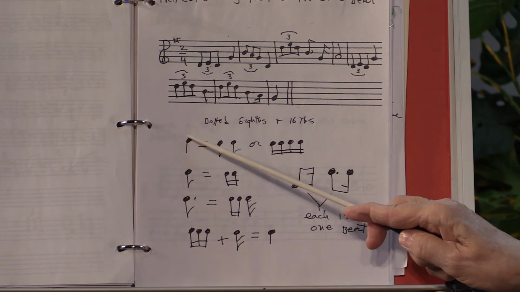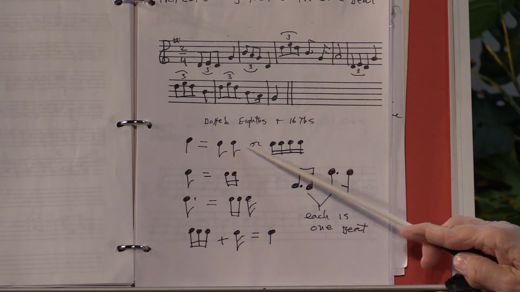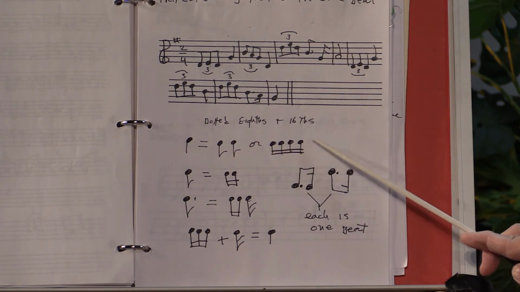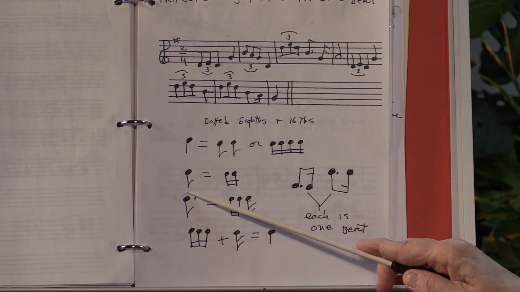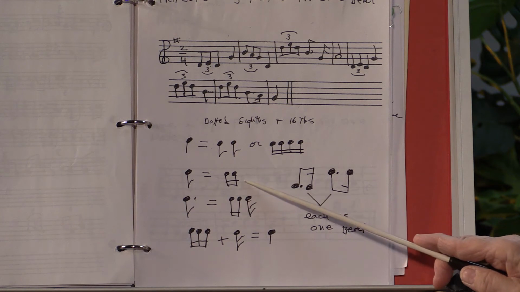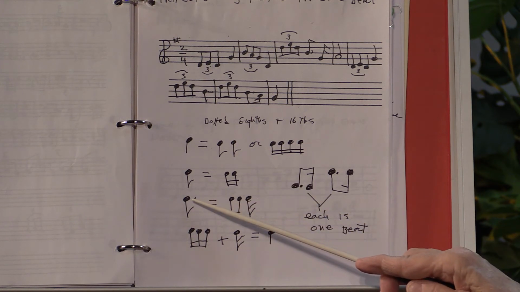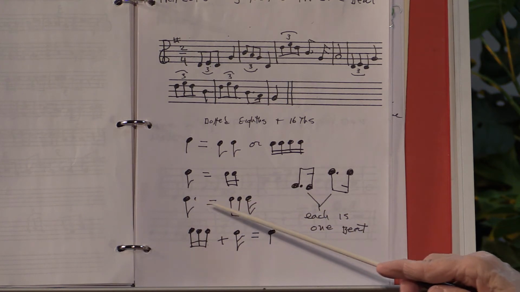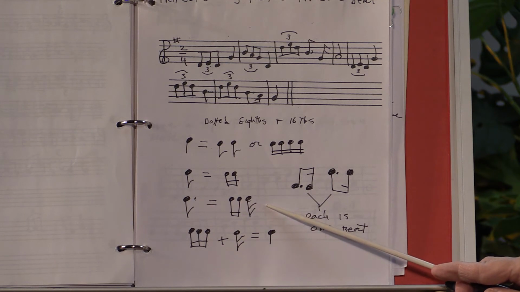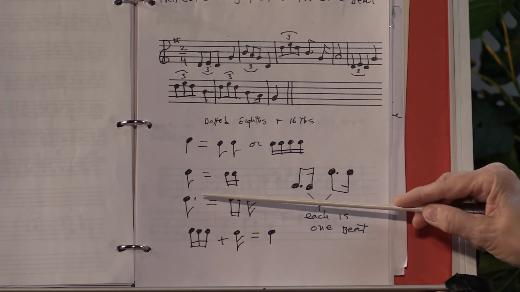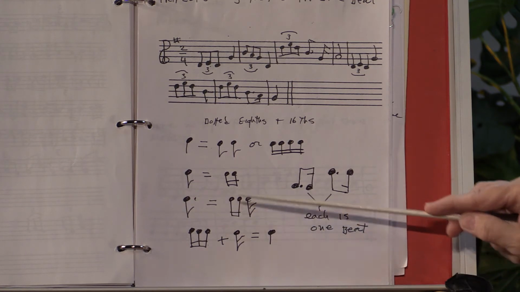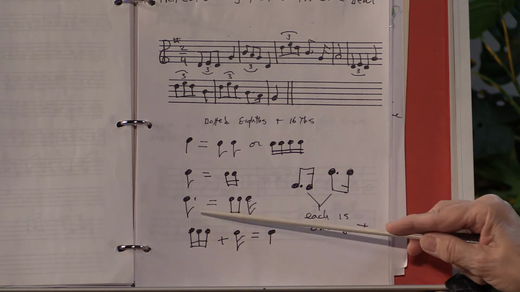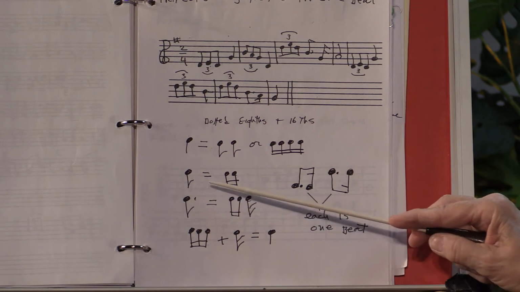Remember, a quarter note can be split into 2 eighths, or it can be split into 4 sixteenths. Here's an 8th note, you split it in half, you get 2 sixteenths. If you have a dotted 8th, that means you're really equivalent to 3 sixteenths. Why? Because if you split an 8th note in half, you get 2 sixteenths, and then the dot gives you the extra 16th because it's half the value of the note.